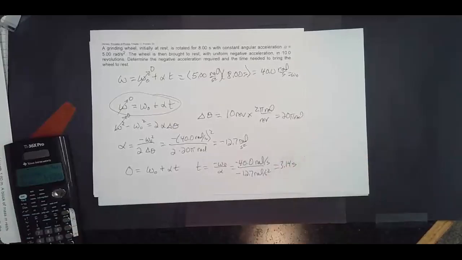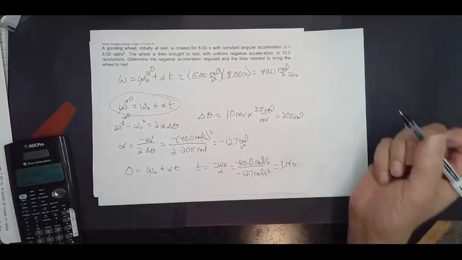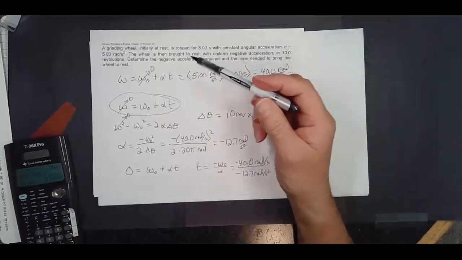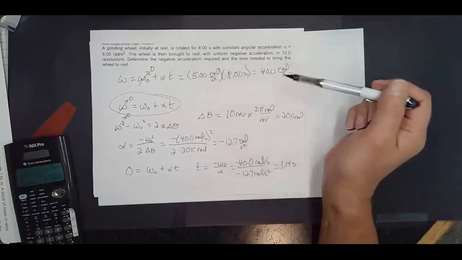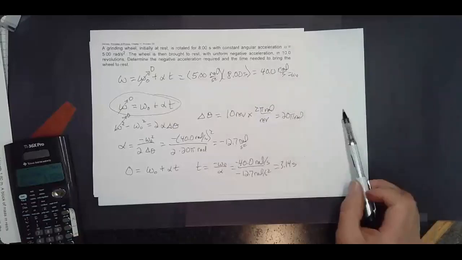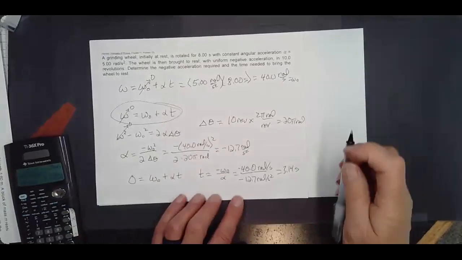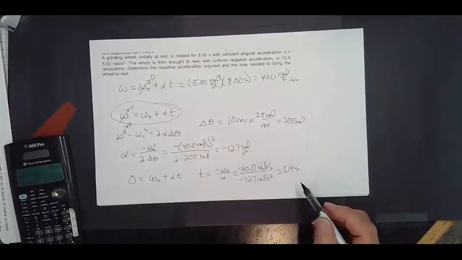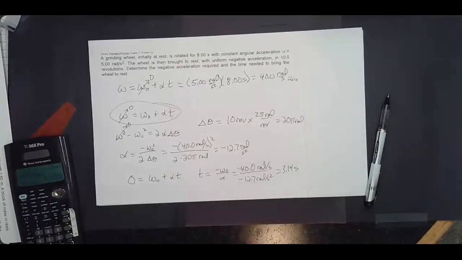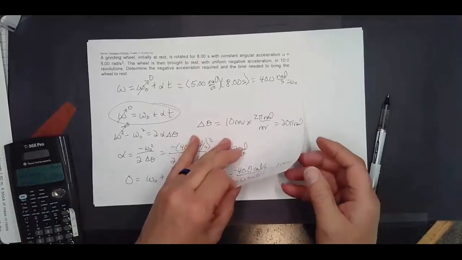seconds. And that's just a coincidence because of the way they've got all these 8s and 5s and 10s and things like that combined to make everything else divide out. But that was just coincidence. Anyway, it would take about 3.14 seconds to stop that grinding wheel. So that was all there was to it.